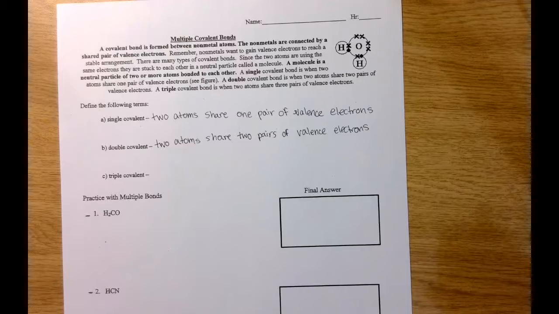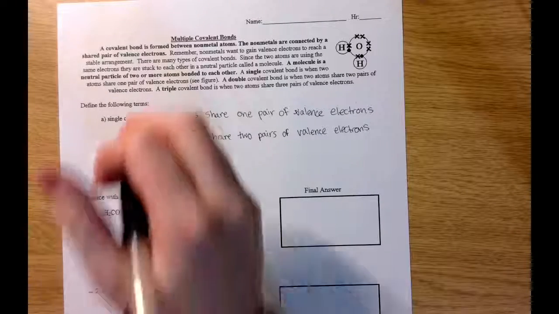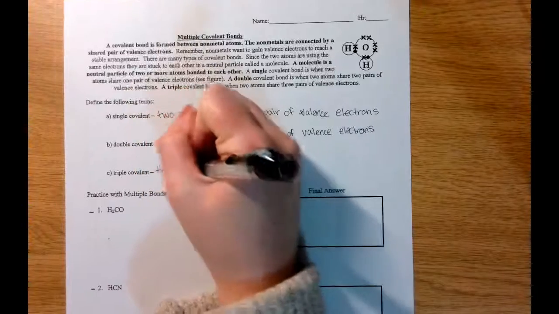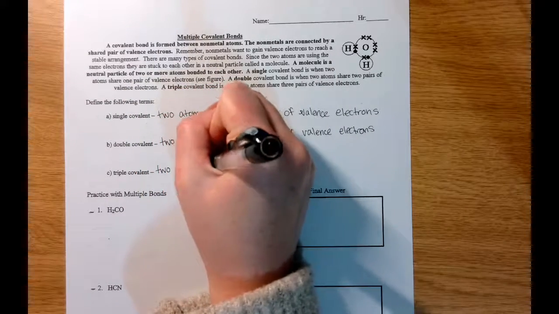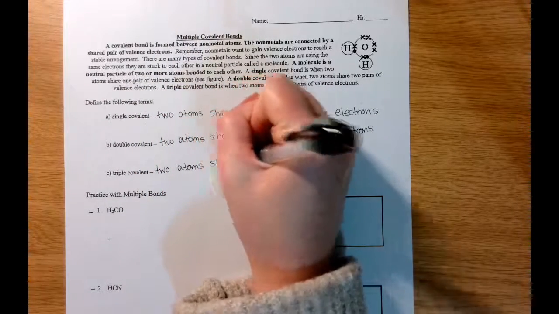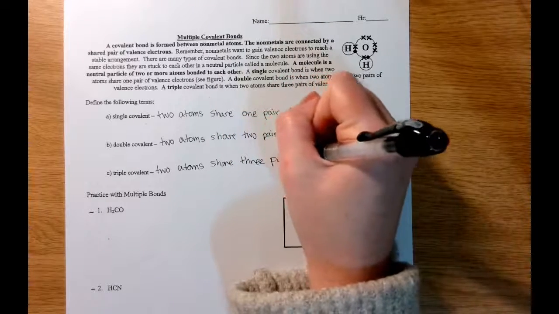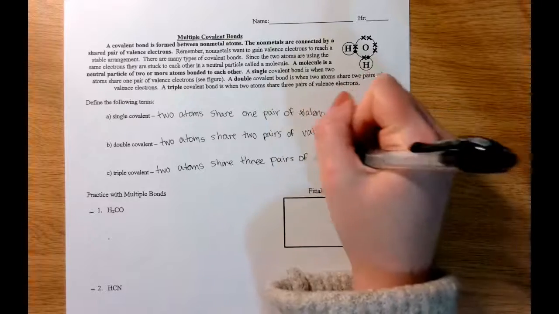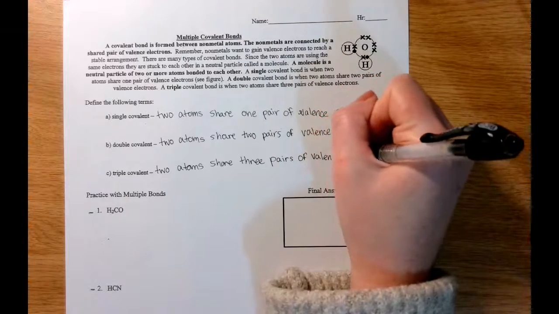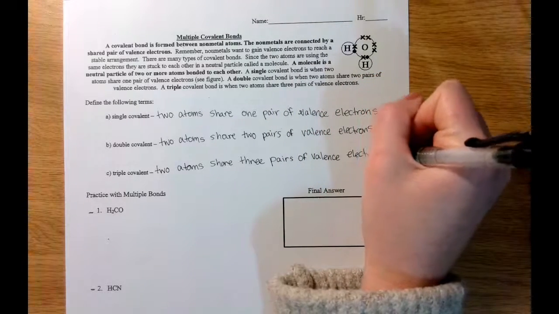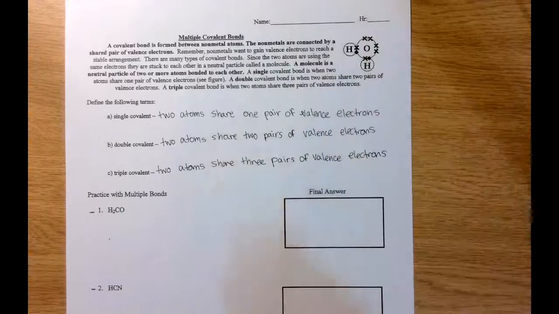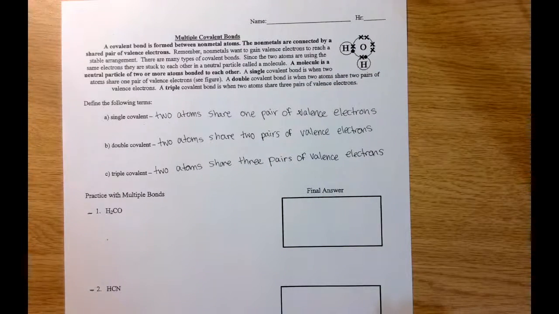Lastly, we have a triple covalent bond, which is when two atoms share three pairs of valence electrons. And when we draw it, it looks like three dashed lines between two atoms.